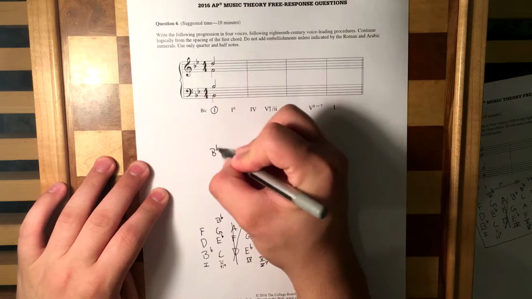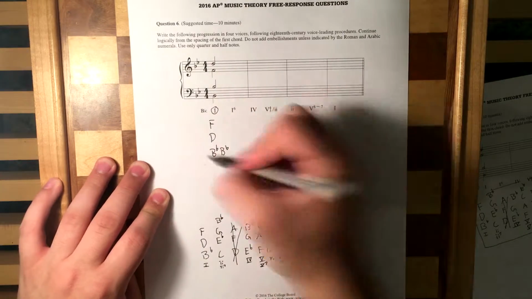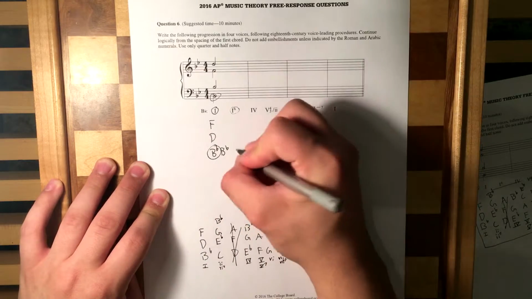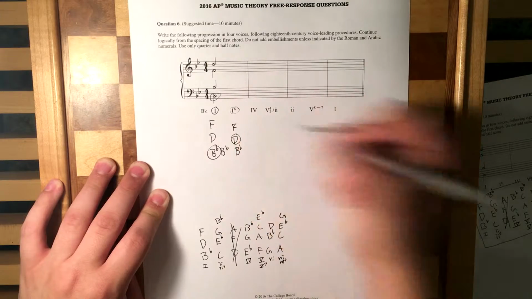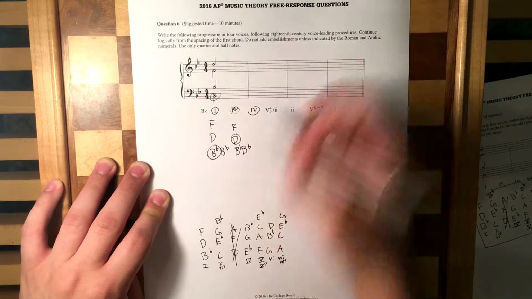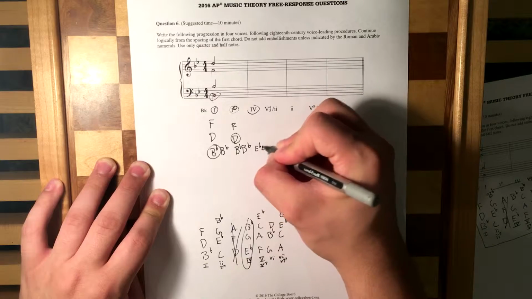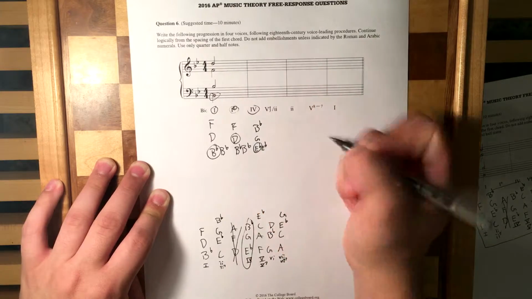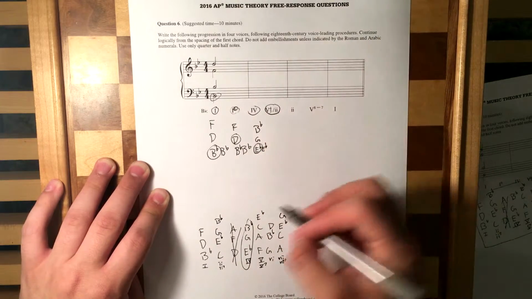Now that we've done that, we're going to identify each chord. So we're going to circle that 1, 6, make sure that's a first inversion, so you're going to circle the second note. We're going to start with that fourth chord there. Everything should be just like filling in the blanks here, but we're going to get to the secondary dominant chord.